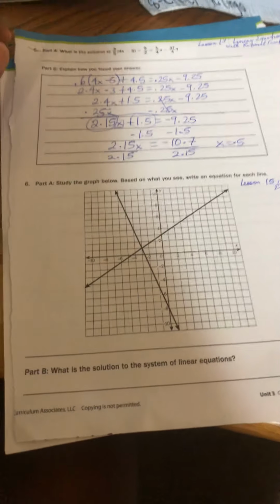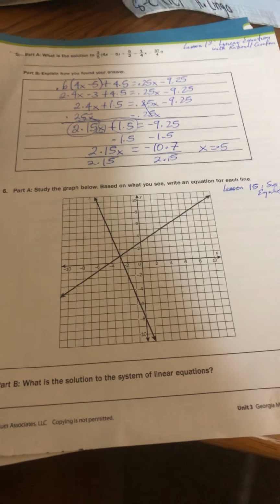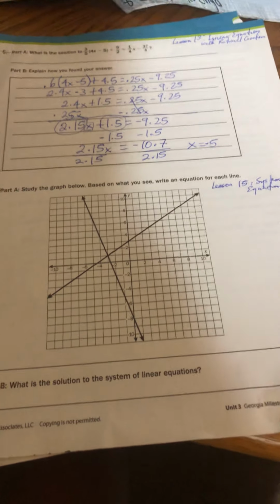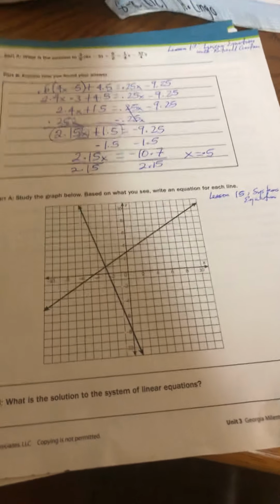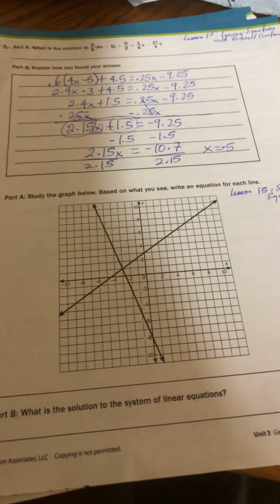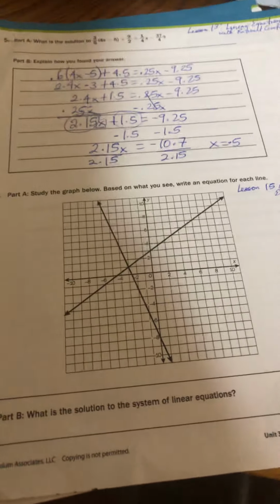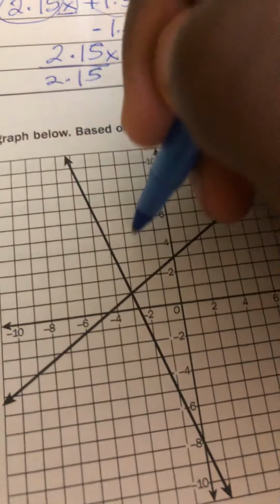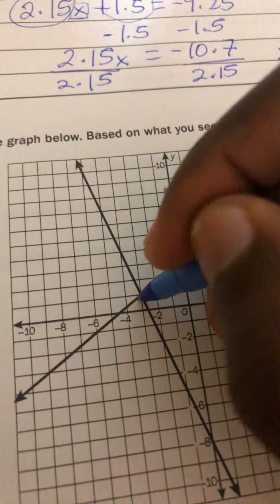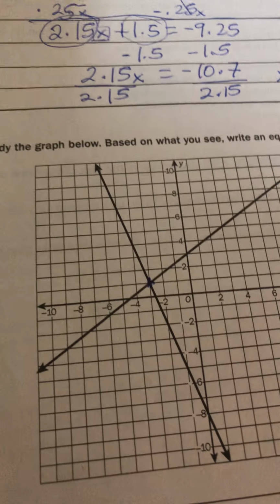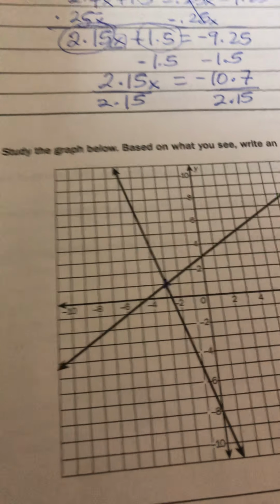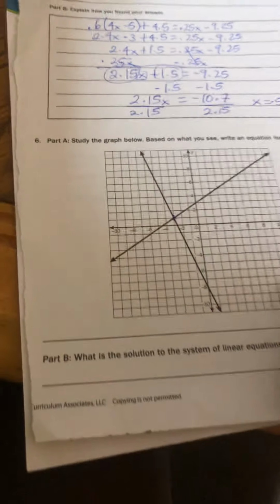And number 6 says, study the graph below. Based on what you see, write an equation for the line. So right off the bat, we know that this system of equations is a one solution type because we have two lines that intersect. And we know that the solution is where they intersect, which is right here, and right there is -3, 1. So part B says, what is the solution to the system of linear equations? We're going to say -3, 1.